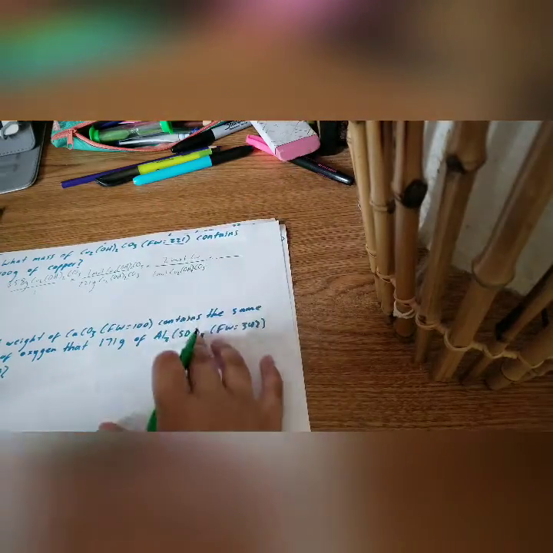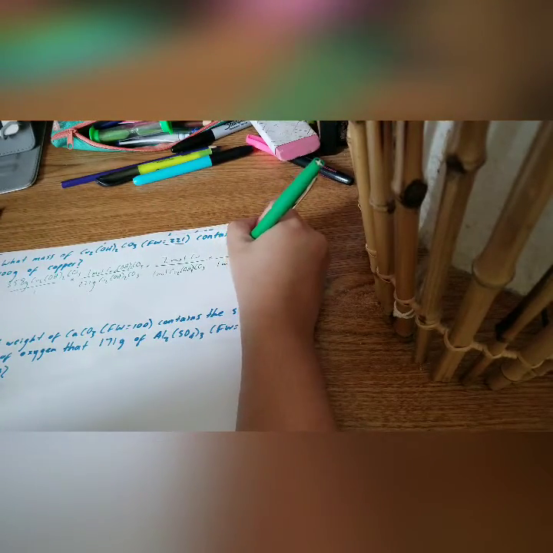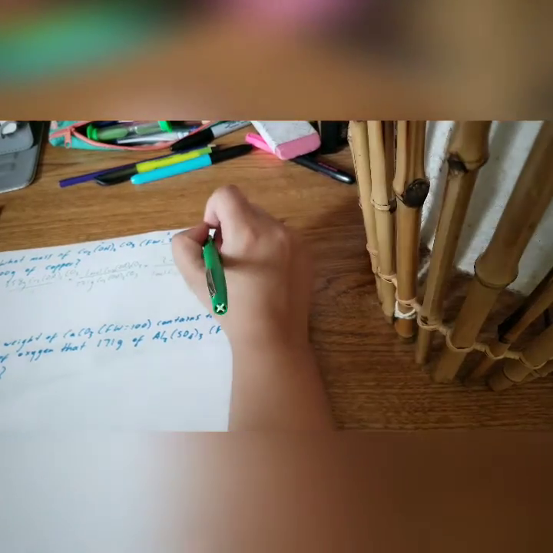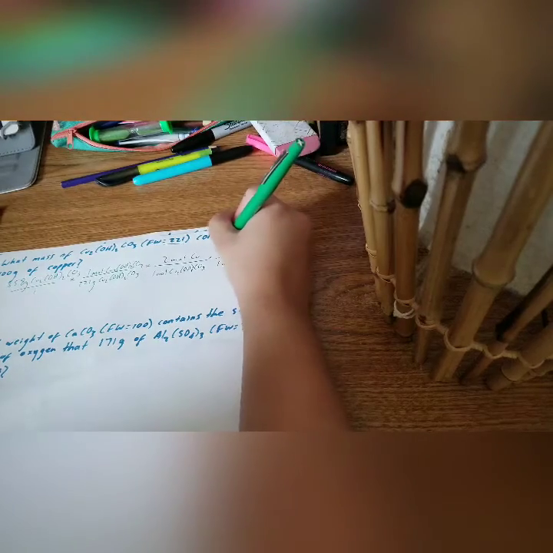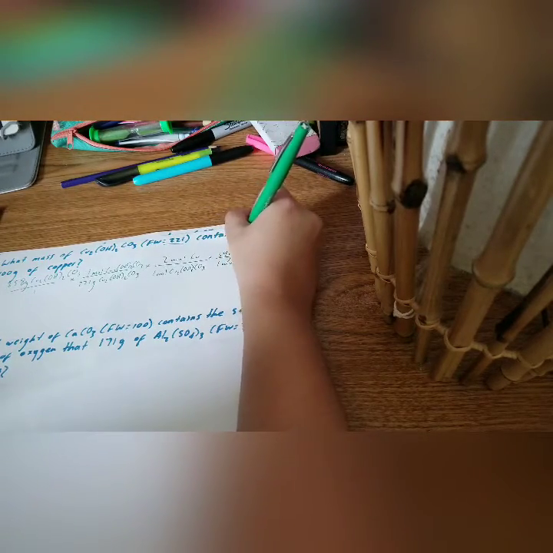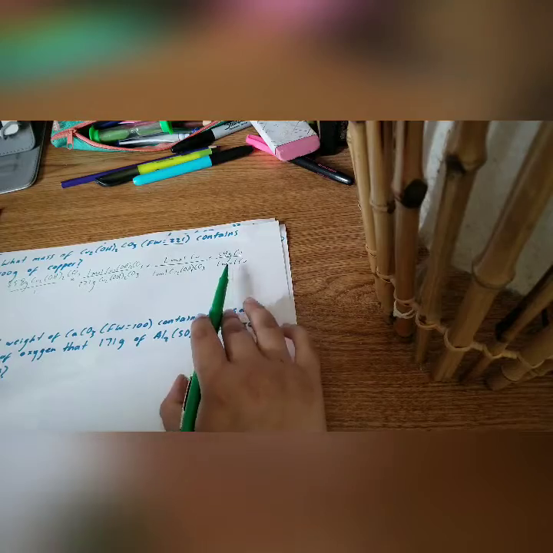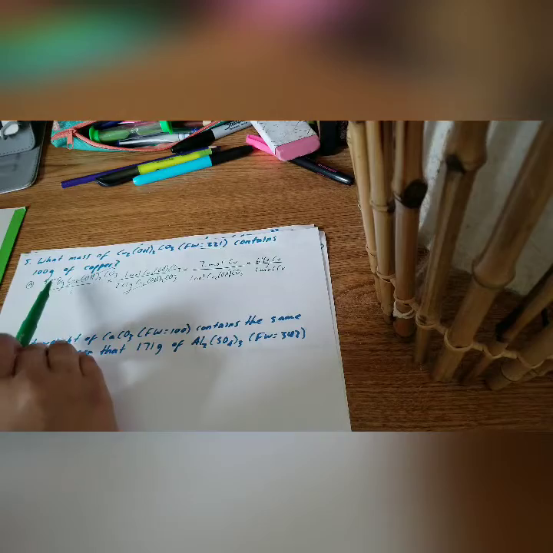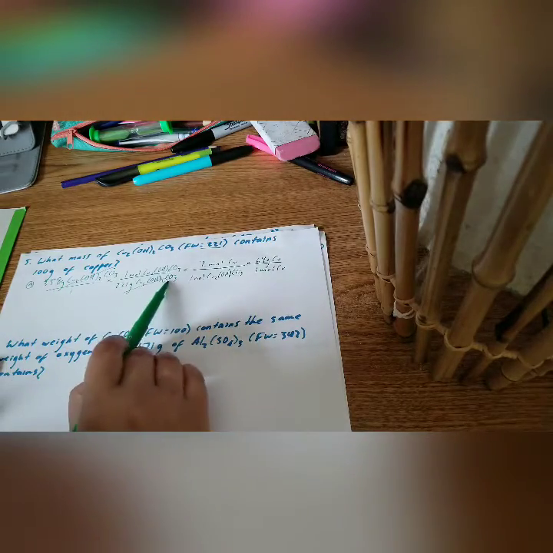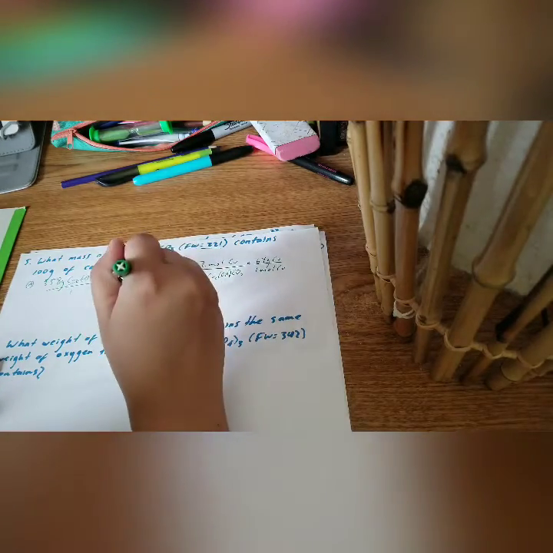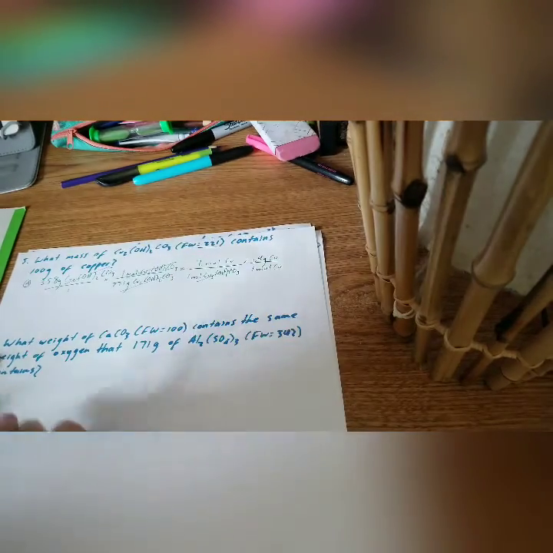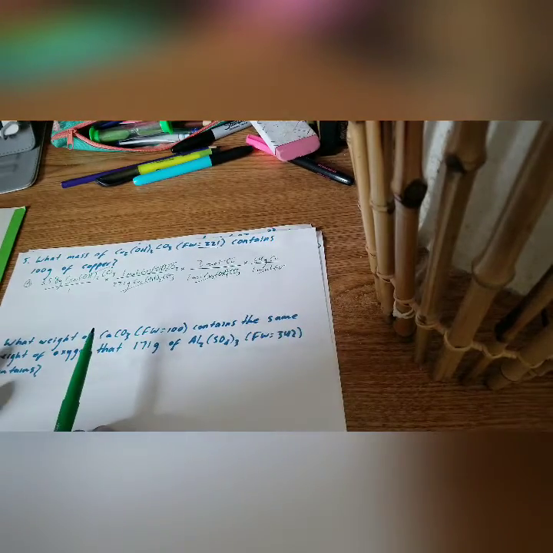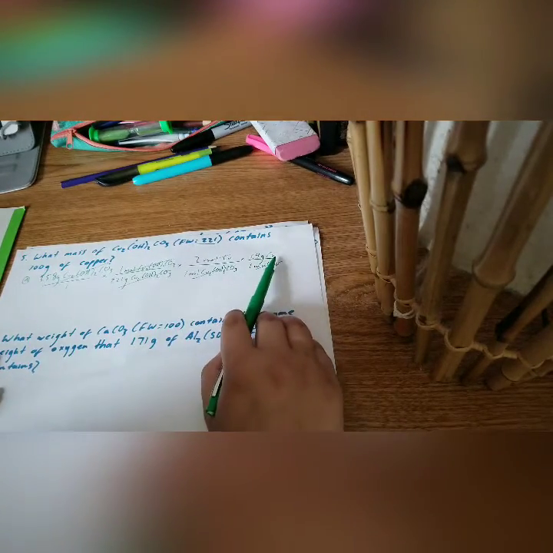Now, for every 1 mole of copper, we have how many grams of copper? If we go to the periodic table, we should have 64 grams of copper for every 1 mole of copper. So notice how these units are going to cancel out. Grams of copper carbonate, grams of copper carbonate. Now moles of copper carbonate and moles of copper carbonate cancel out. And now moles of copper and moles of copper. So this leaves us with grams of copper.